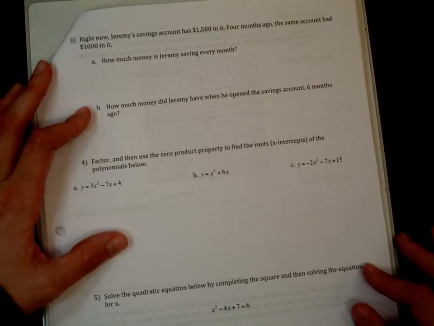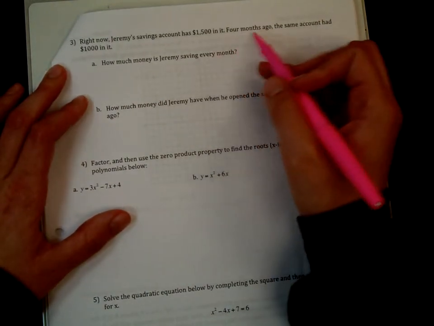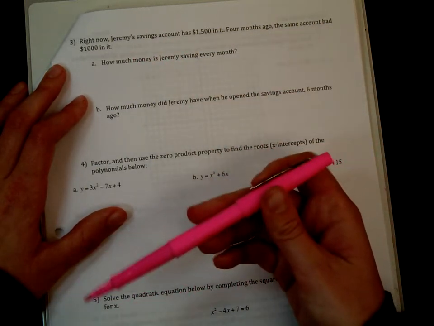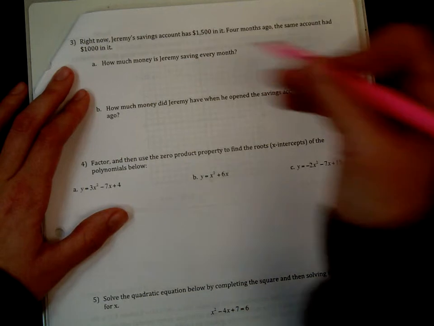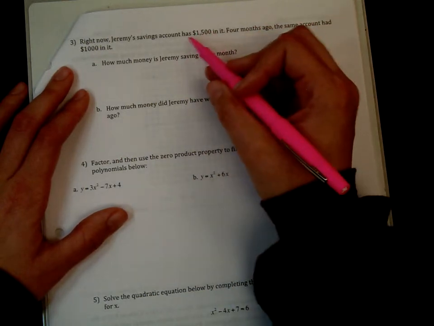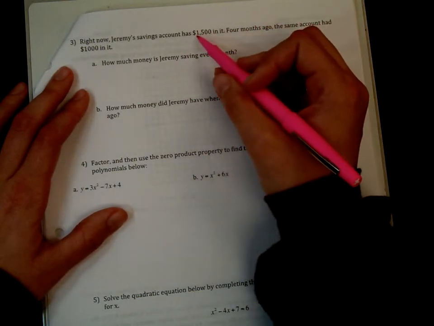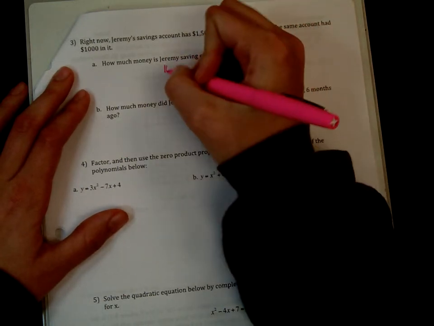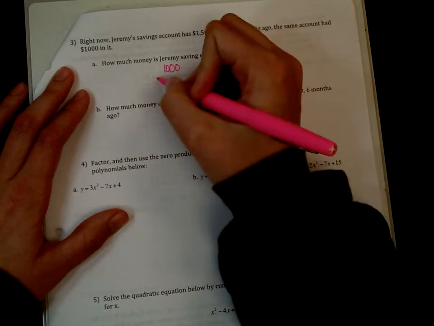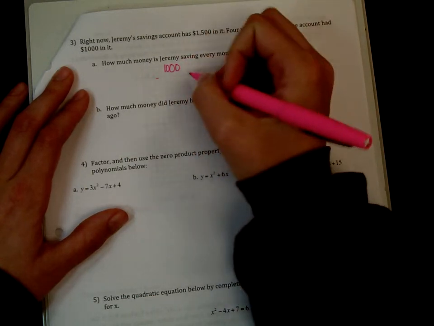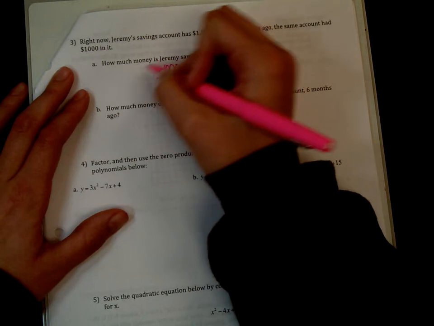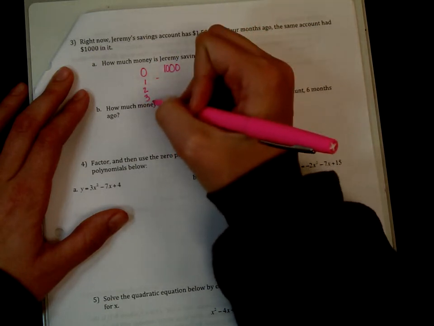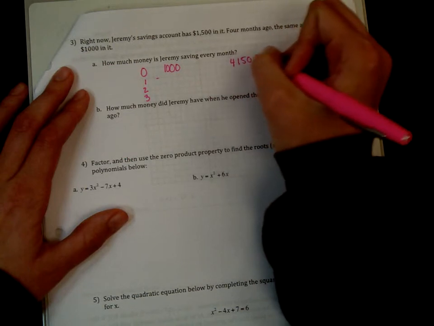Right now, Jeremy's savings account has $1,500 in it. 4 months ago, the same account had $1,000 in it. How much money is Jeremy saving every month? So he had $1,500, and 4 months ago he had $1,000. Let's see, at month 0 he had $1,000. 1, 2, 3, 4. At month 4 he had $1,500.